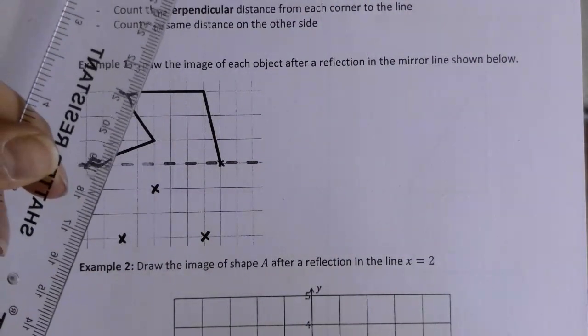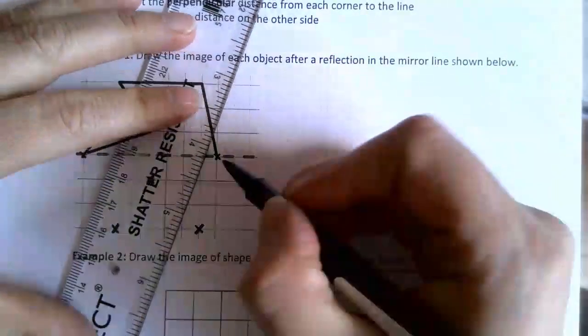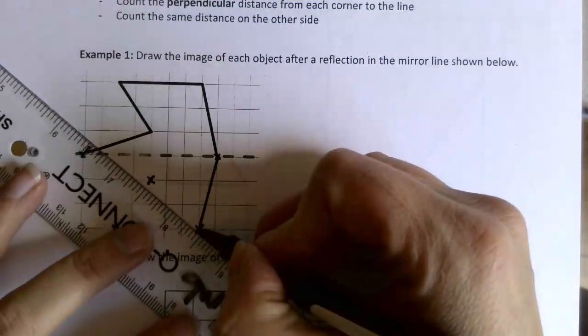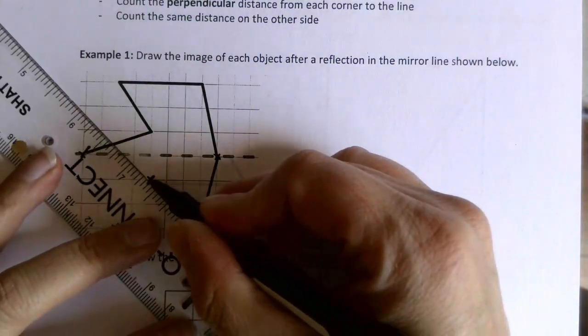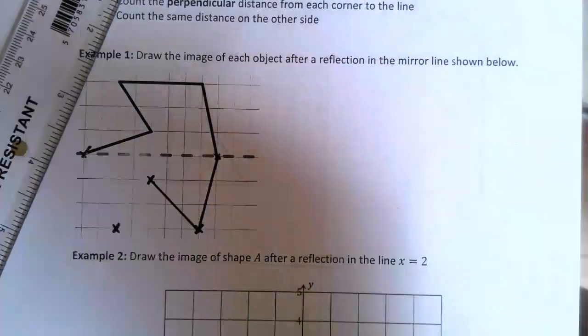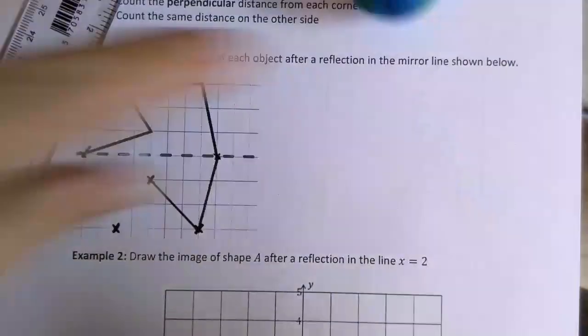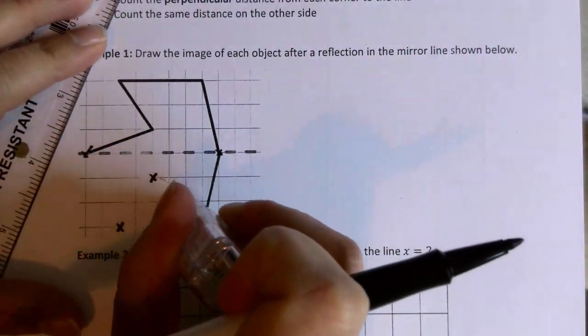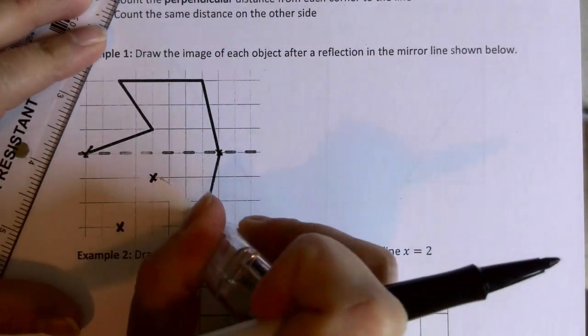Then, with a ruler, I do not want to see any free-handed drawn lines in this work. With a ruler, join up your points. And we will end up with... Oh, I've done that wrong. This is why we should use pencils, isn't it? So we will end up with the same shape. And do you see how I could tell I did that wrong?